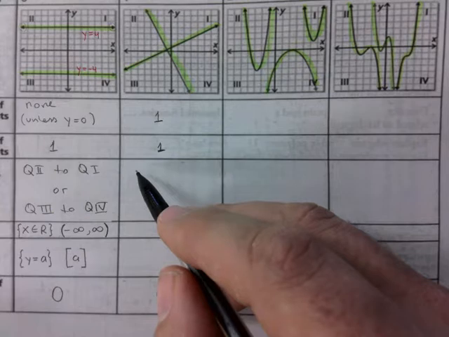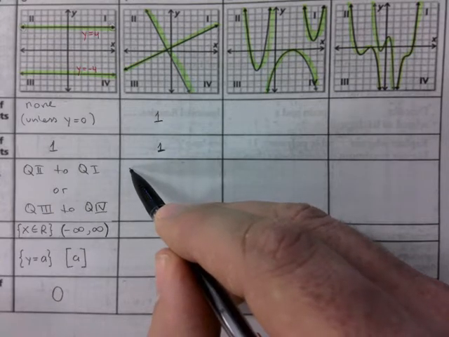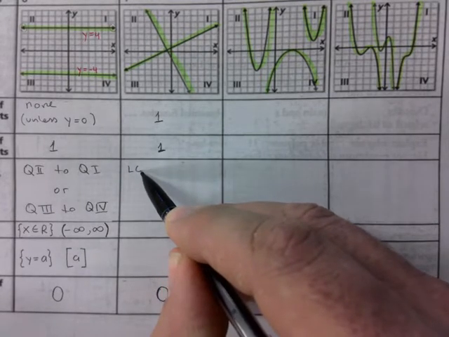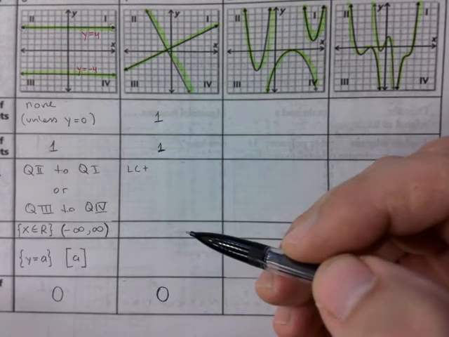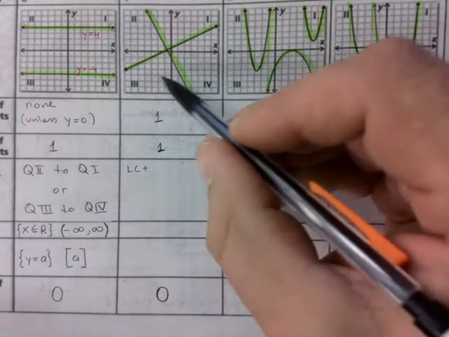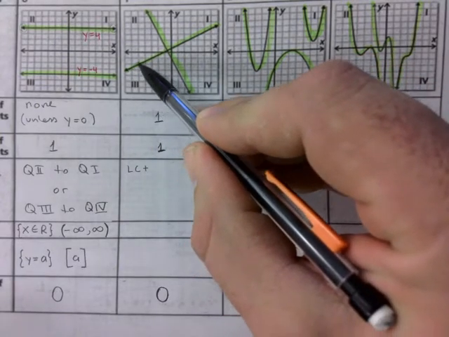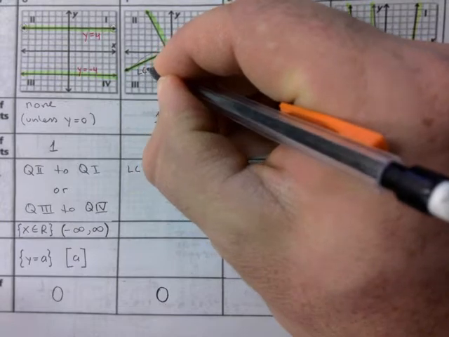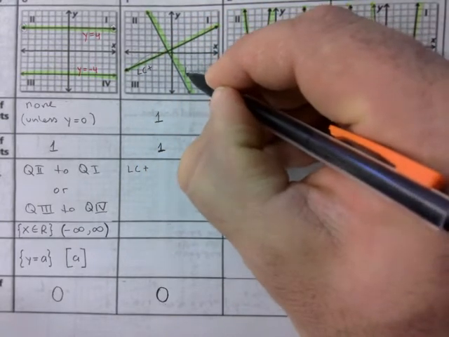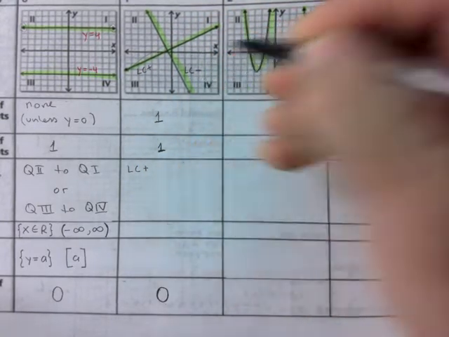I will tell you this. If the leading coefficient is positive, do you remember which way the line goes? If a is positive, it's going to go up from left to right, okay? So this is when the leading coefficient is positive, and this is the leading coefficient being negative.